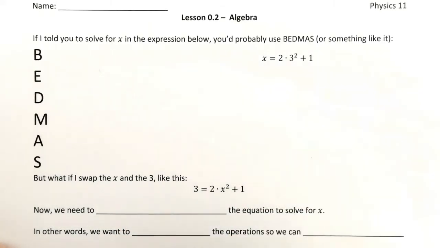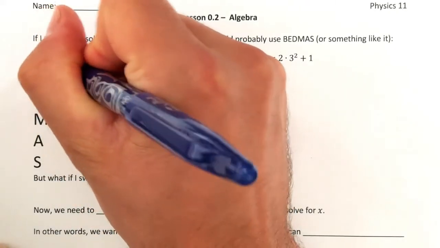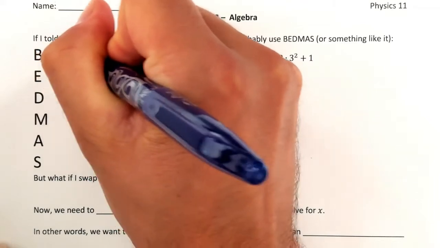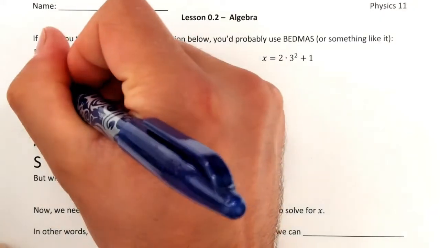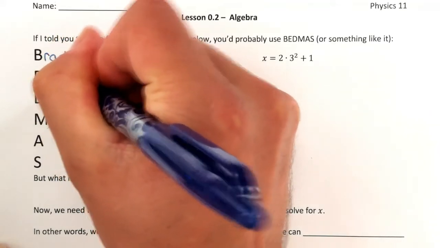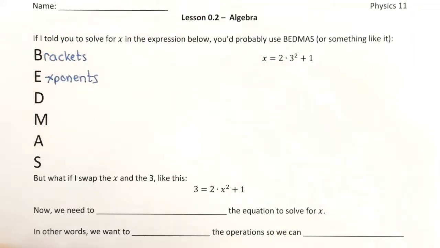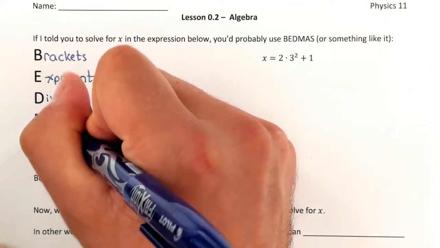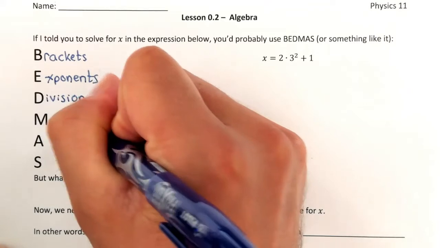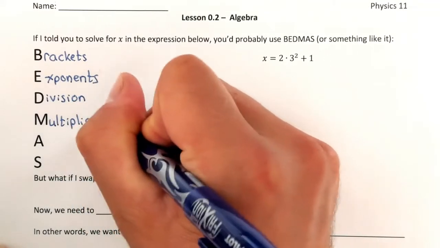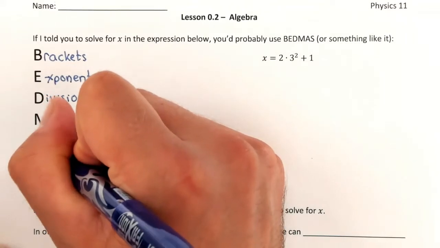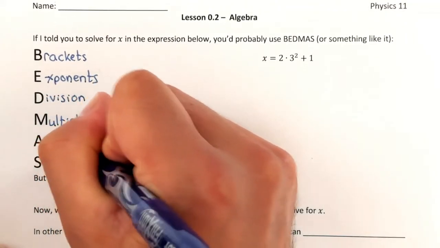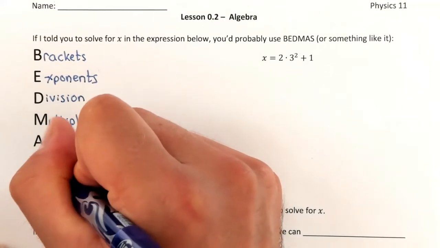So as a quick review, the B in BEDMAS stands for brackets. The E stands for exponents. The D for division. M for multiplication. A for addition. And S for subtraction.